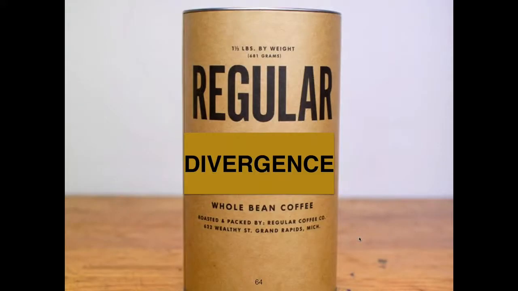Regular divergences are signals for possible reversals. Hidden divergences signal trend continuation. So this is the difference. The regular divergences show you reversals. Hidden divergences show you trend continuation.